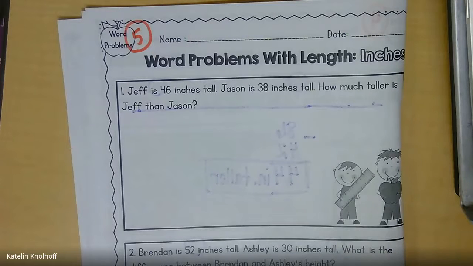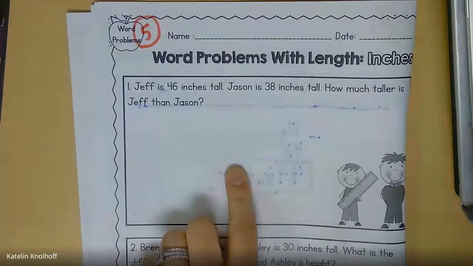All right, today we will finish up our discussion of inches, and we're going to finish with just two more word problems, and then we are going to start discussing centimeters and talking about what those are. All right, first we will start with our word problem.